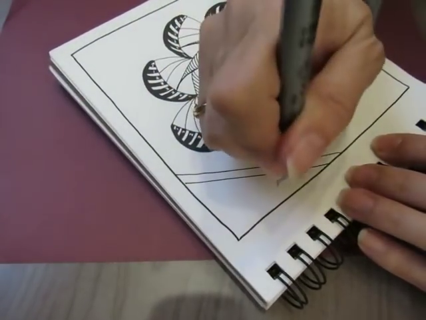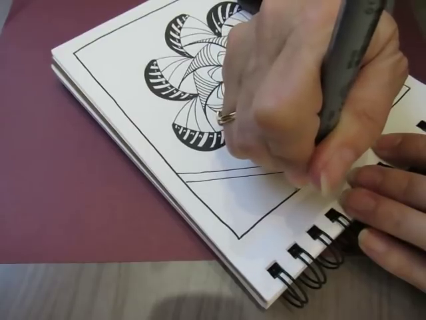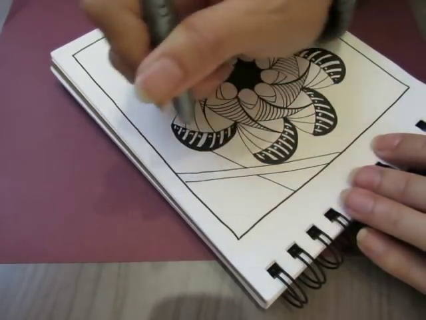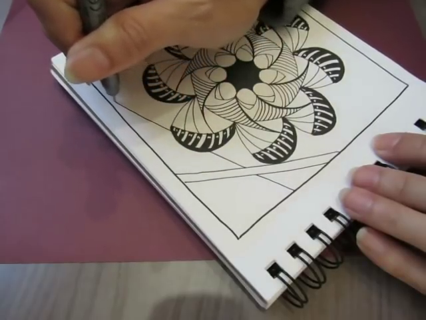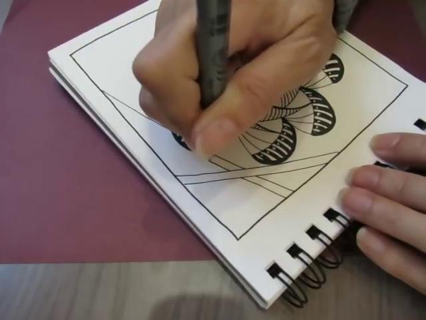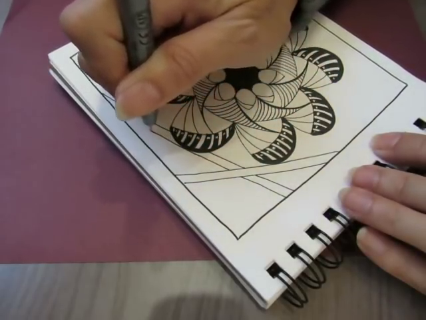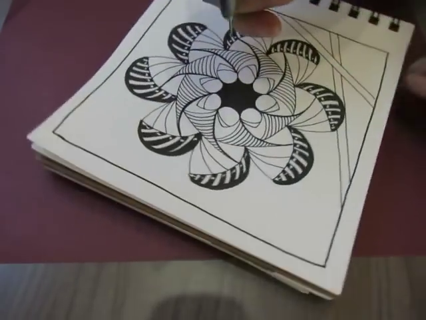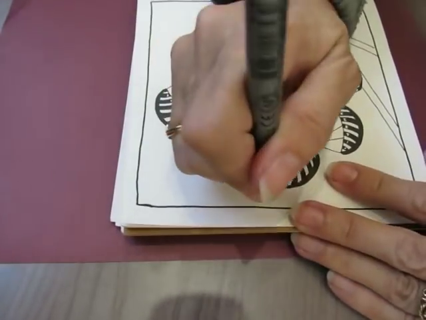And then maybe this strike. Anytime you come to an obstacle, you just pick up your pen and keep going. Maybe this direction.